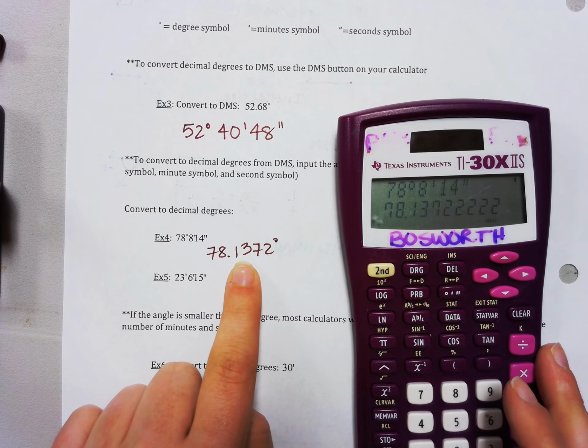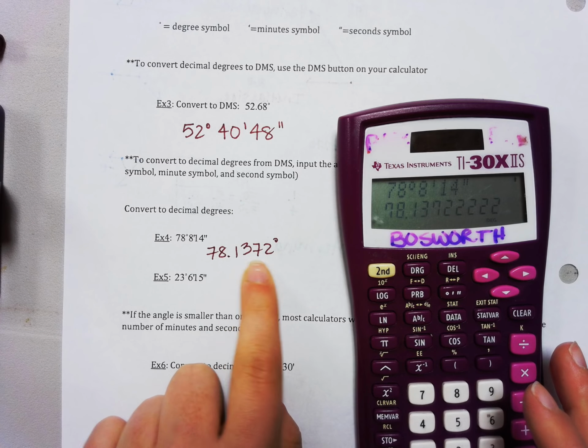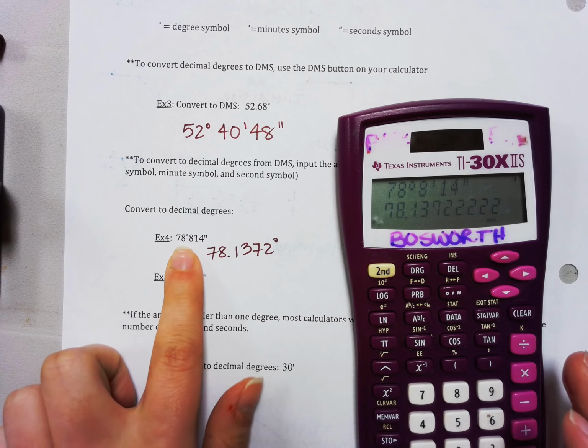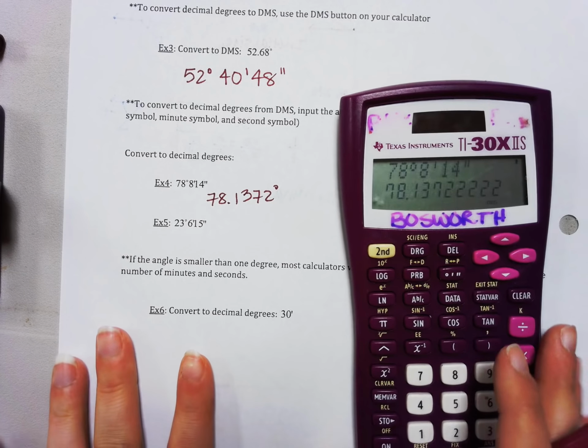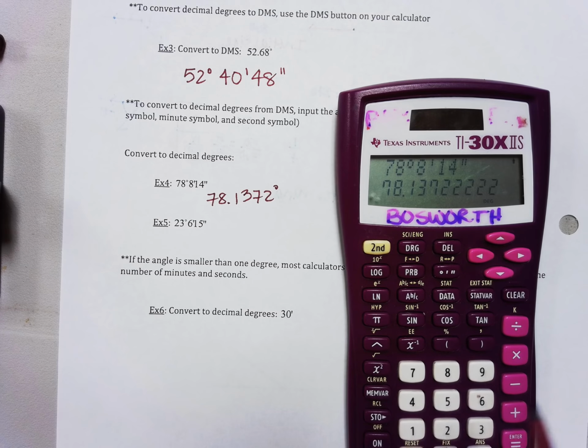Now this is why sometimes we use degrees, minutes, and seconds, because this is a better representation than what I've written here, because we really have 0.1372 repeating, and so this is just an approximation where this is exact. So it can come in handy, but in general we'll just use the decimal approximation, which I'll accept on a test or quiz. We'll do it one more time.